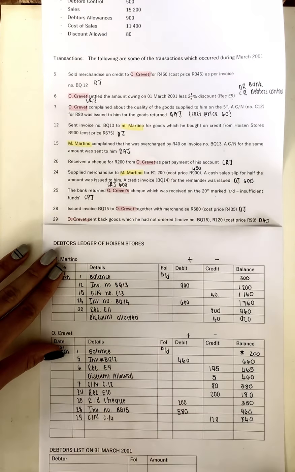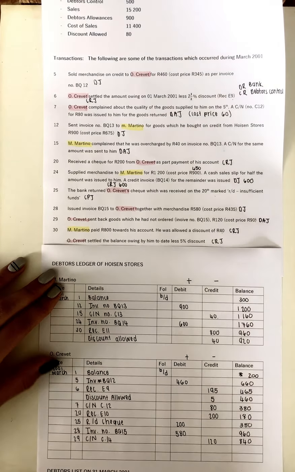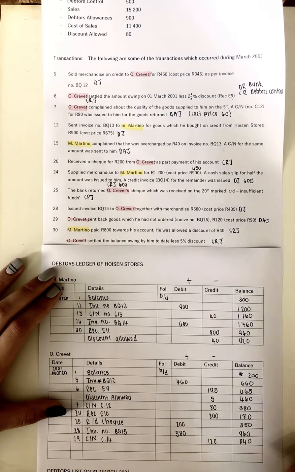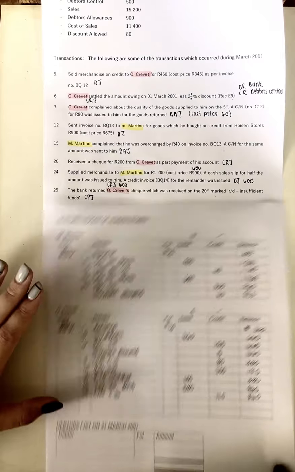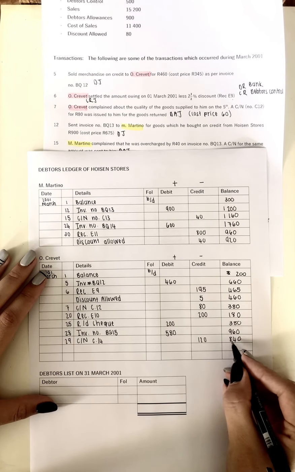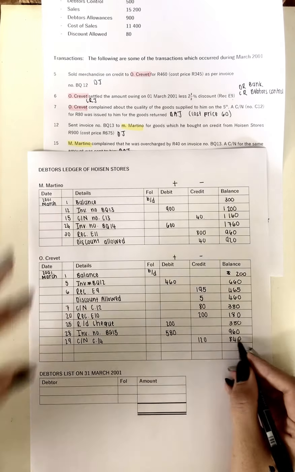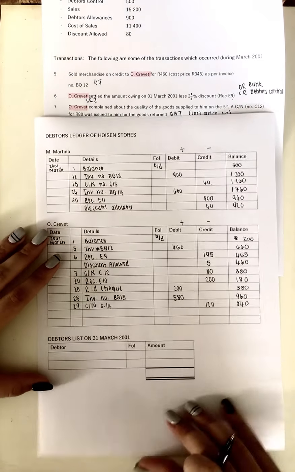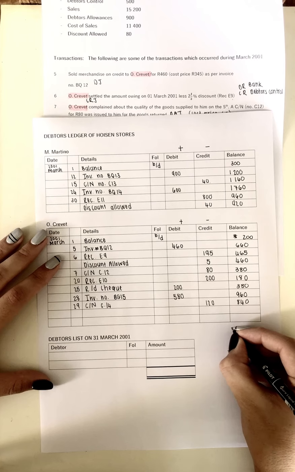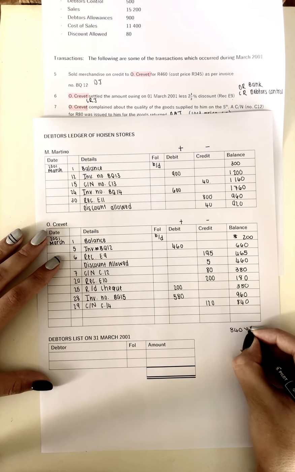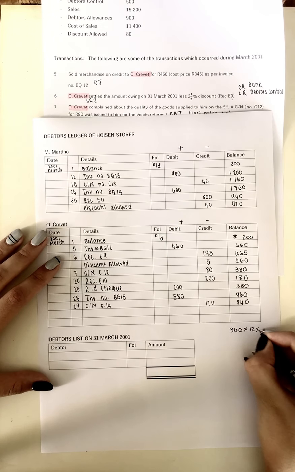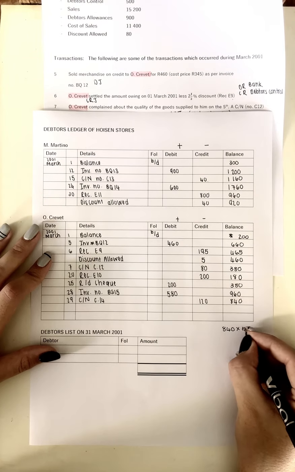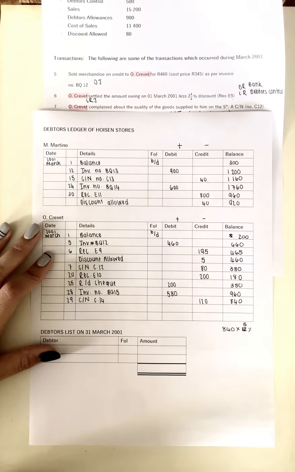Okay, then on the last day he paid back the balance owing to him less 5% discount. So now he owes us 840 Rand, which means he's going to pay back that 840 Rand, but we give him a 5% discount. So let's work out with 840 what is 5%, because we only gave him 5% discount.